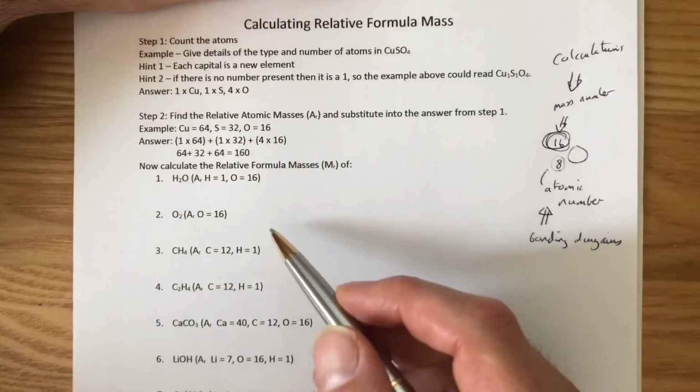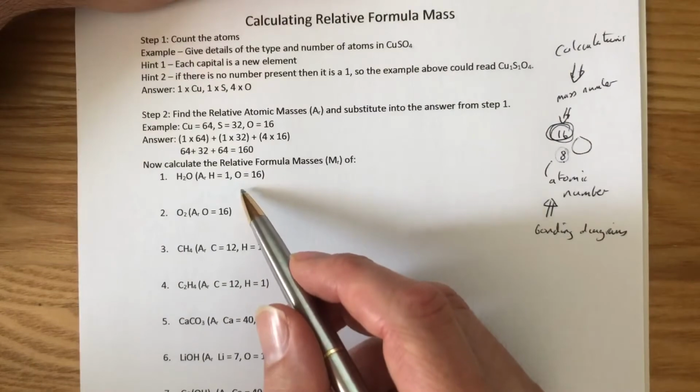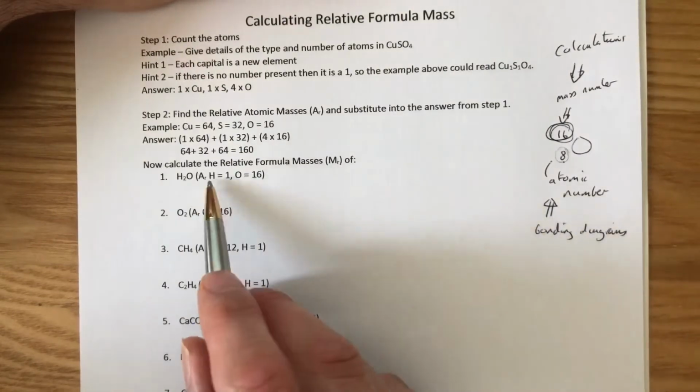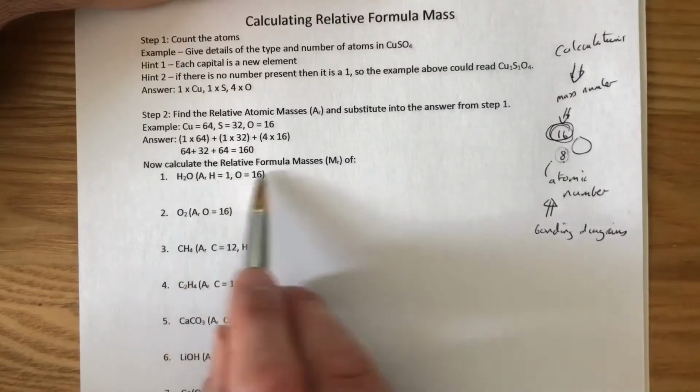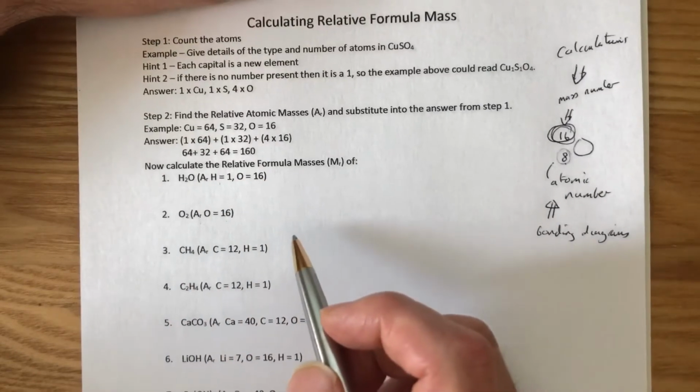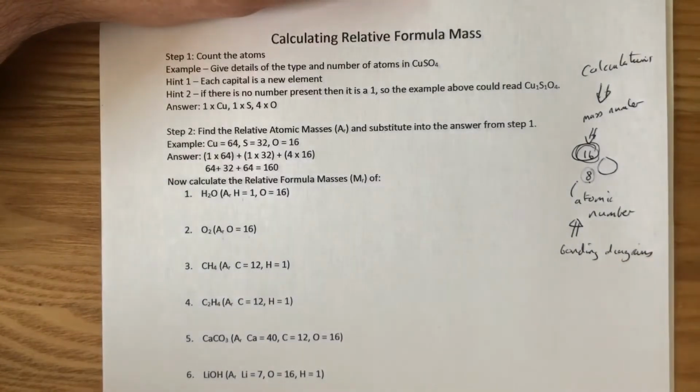Now, to help us on this sheet, and it's often the way in calculations, in tests and exams and things like that, the relative atomic masses are given in the question. So we don't need to look at the periodic table here, but if these weren't given, you would look at the periodic table. So two stages to these calculations.